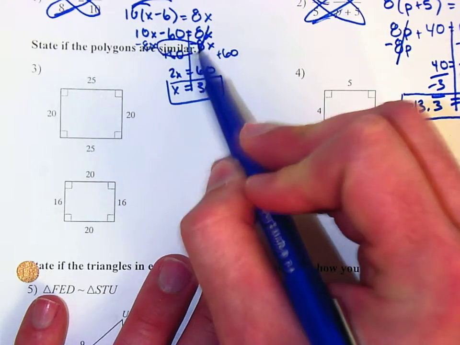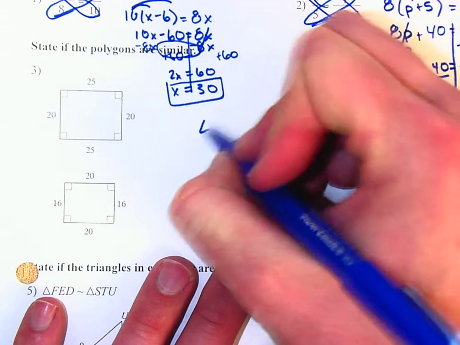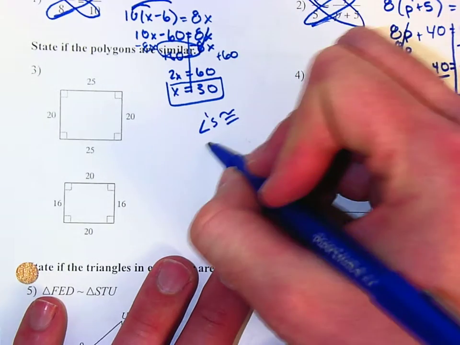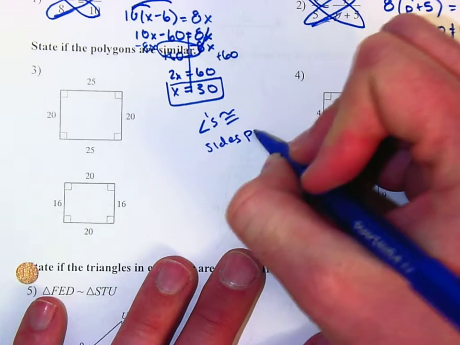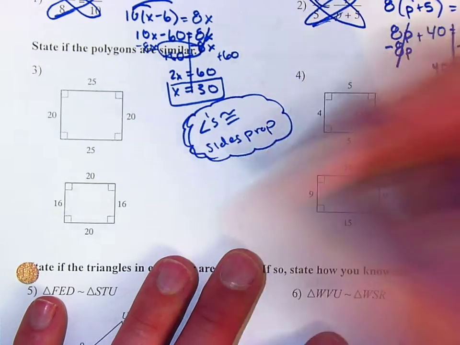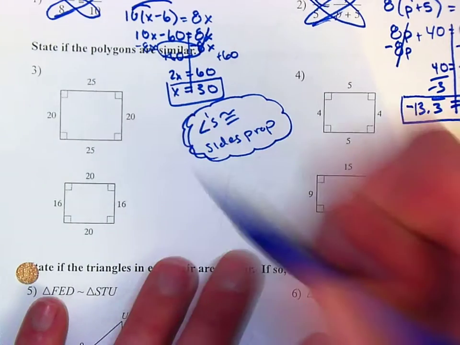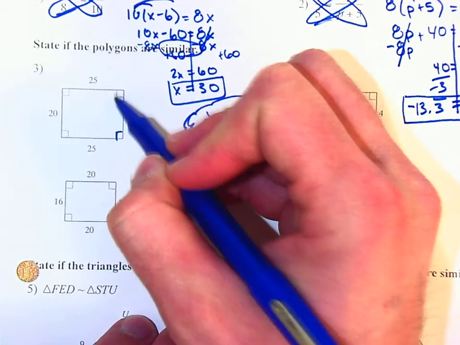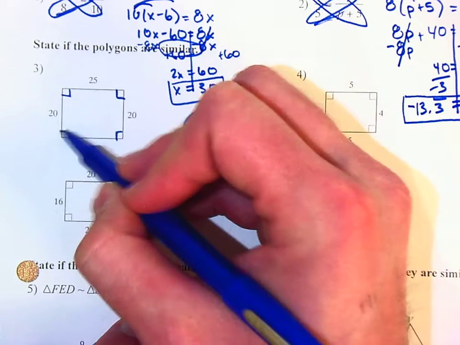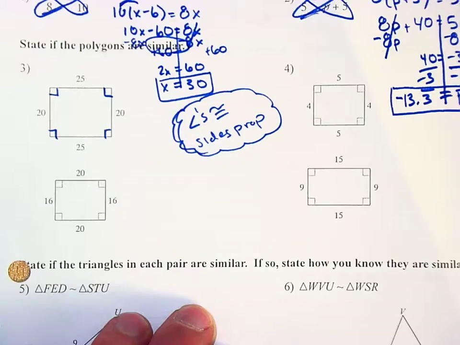If we look just below, I kind of covered over the instructions here, but they ask us to state if the polygons are similar. You know that similar means angles are congruent and sides are proportional. It's kind of our key there. Well, we have some rectangles, and that's good because we know that all of these are 90 degrees. That means they're all congruent. Good, our angles are congruent.